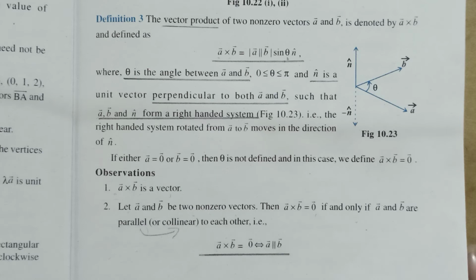Dot product between two non-zero vectors is 0 if they are perpendicular. Cross product between two vectors is 0 if they are parallel. So that is an important conclusion from there.